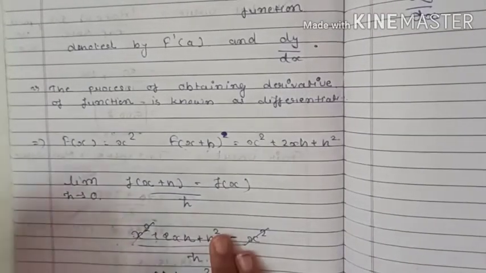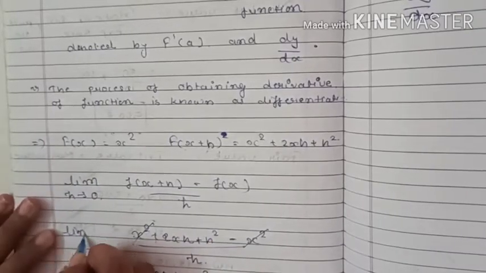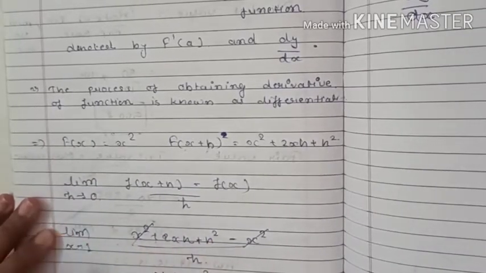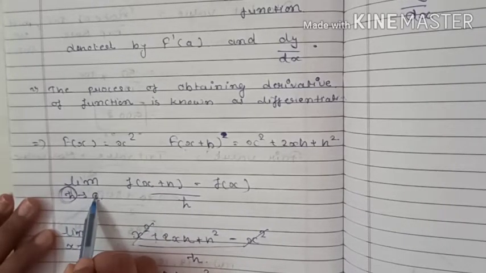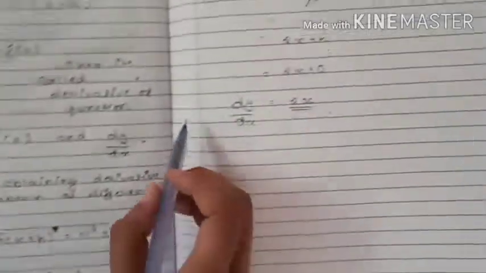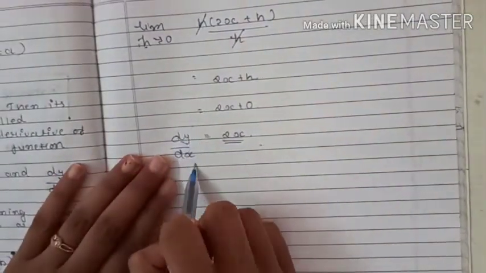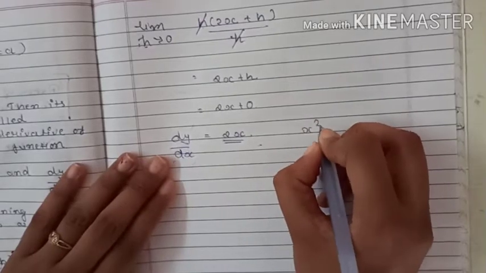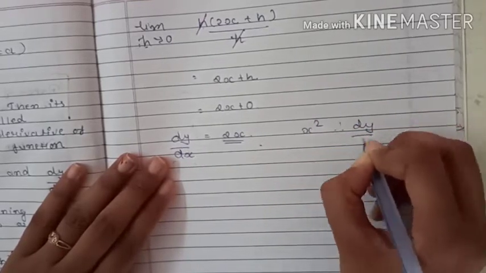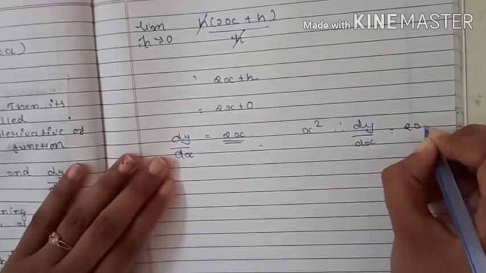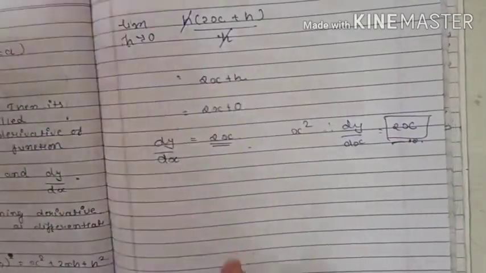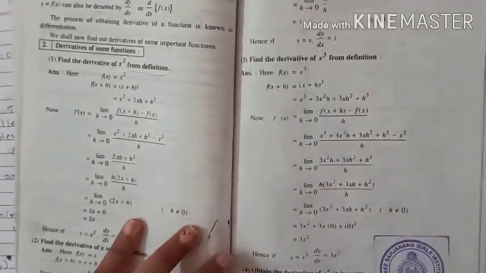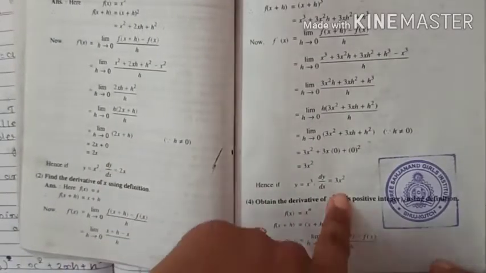In the limit function we have to write like this, limit x tends to 1, 2, 3 anything. But here the h tends to some specific value. Right? And we have to find out dy by dx. So for x squared, dy by dx is equal to 2x. That is a differentiation. In such a way we can find out the differentiation of x cube also, or any x raised to n.